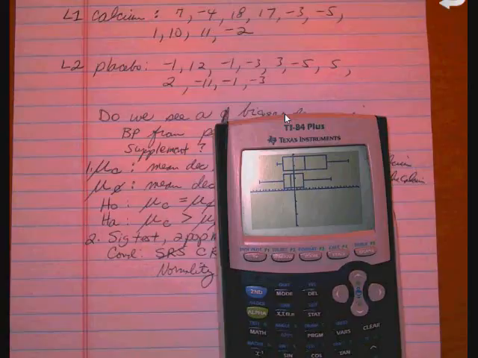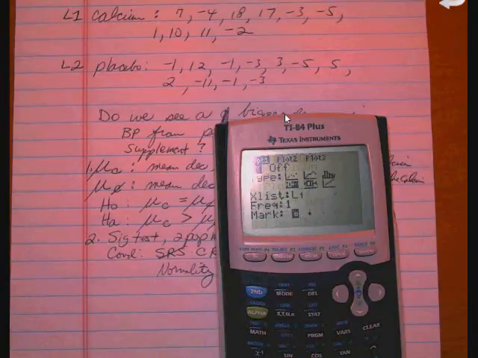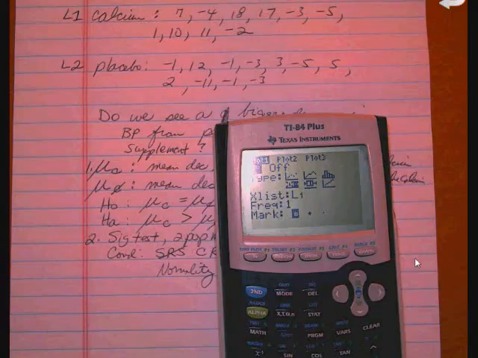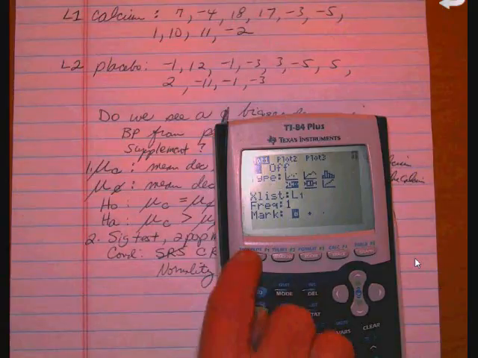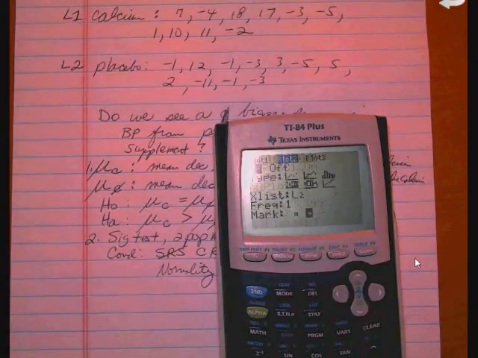How did I get both the box plots on at one time? Well, I went second stat plot, and I went into stat plot number 1, and I did my list 1. And then, let's see, you can actually go up to plot 2, or you can just hit second stat plot again. Arrow down to plot number 2. Turn that one on, and then I put in list 2.